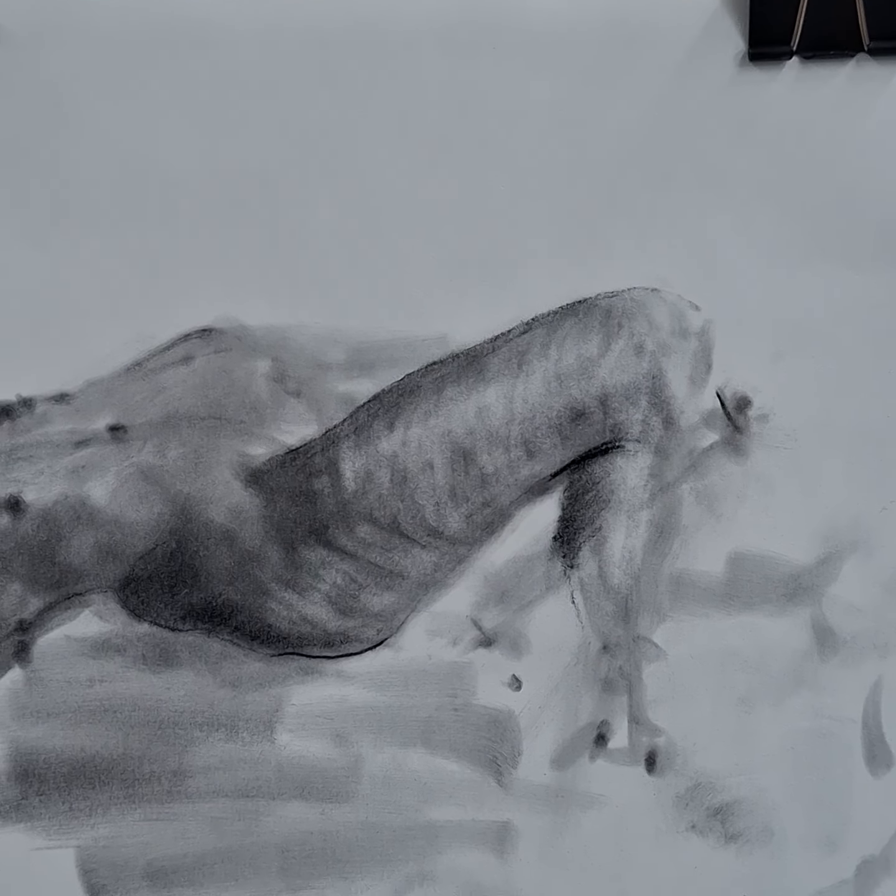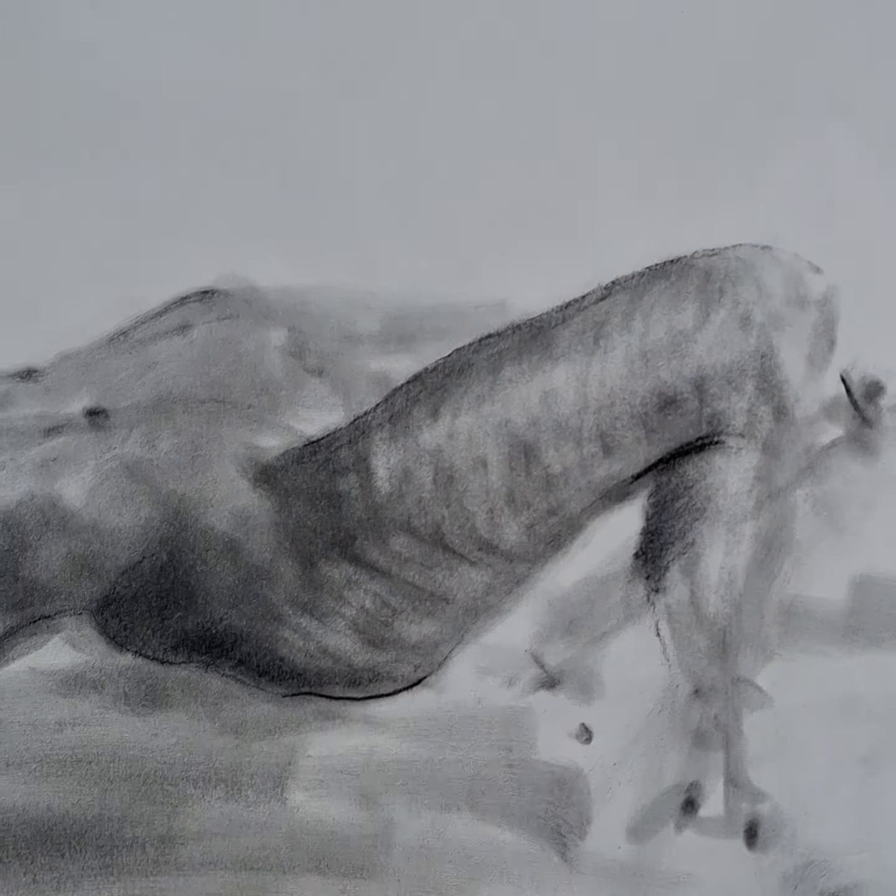Once again, look at the sense of form. Now it's just a cylinder. It's nothing more than a cylinder.